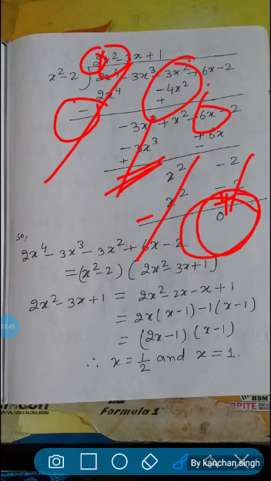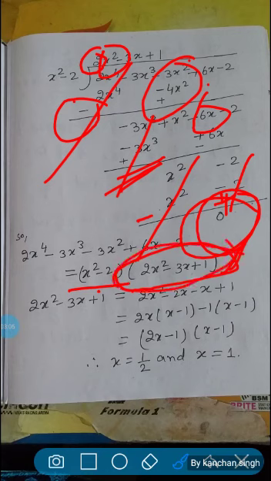0. Is that okay? So this 2x to the power 4 minus 3x cube minus 3x square plus 6x minus 2 can be written as x square minus 2 and 2x square minus 3x plus 1. This second part, again we can split into the middle term. So let us split this. This 3x can be written as what? Minus 2x minus x. So here 2x, x minus 1, minus 1, x minus 1.